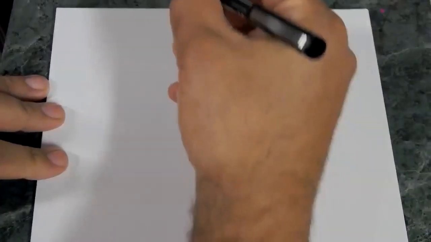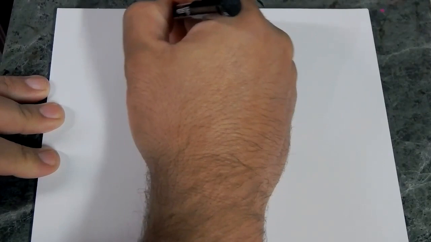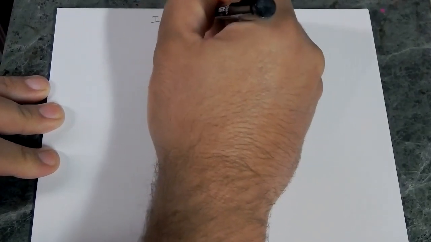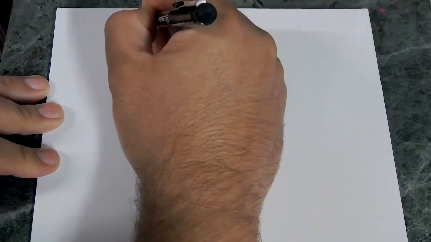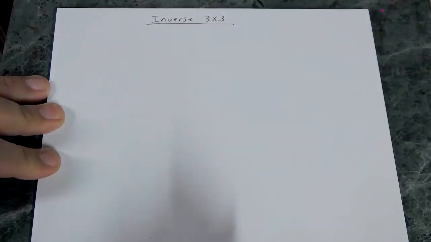All right, guys. Today we're going to do the inverse of a 3 by 3 matrix. So we're doing inverse of a 3 by 3. There are two ways to do it, and they're both algebra heavy.